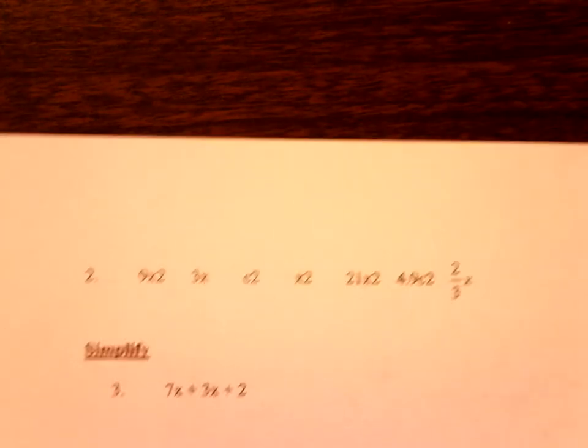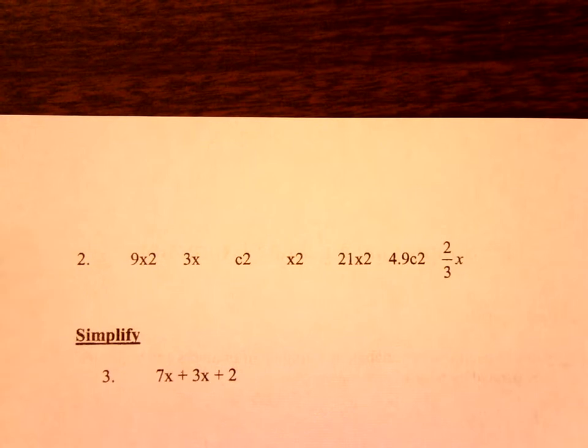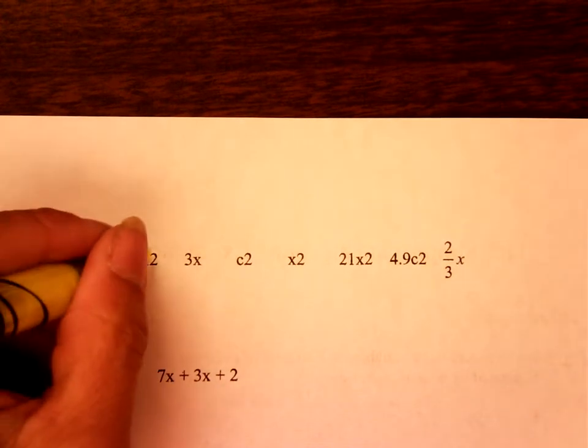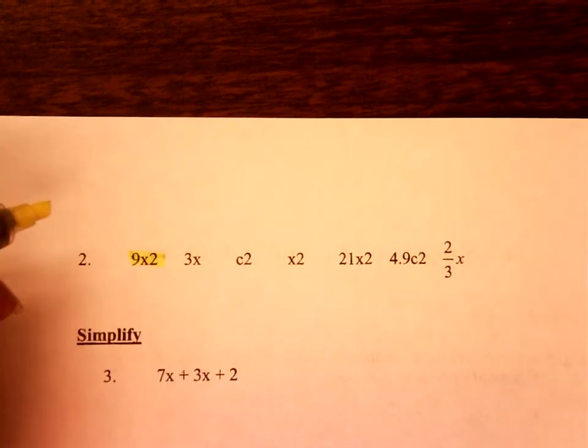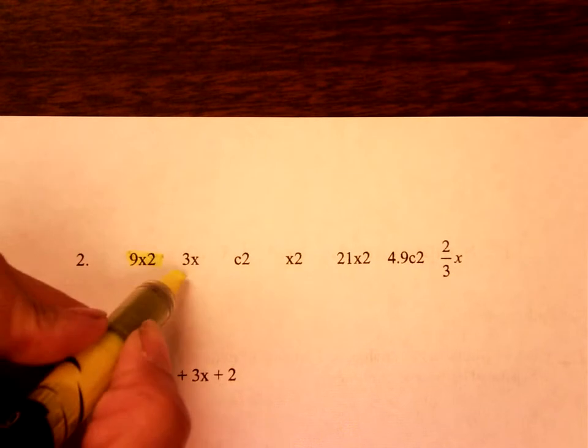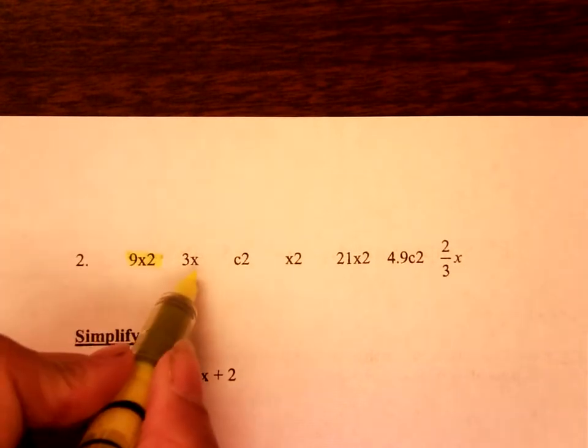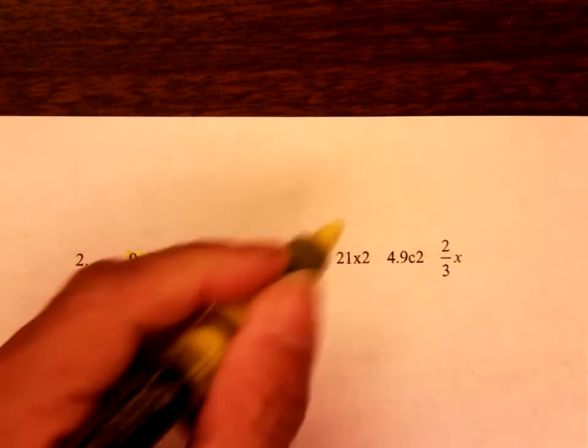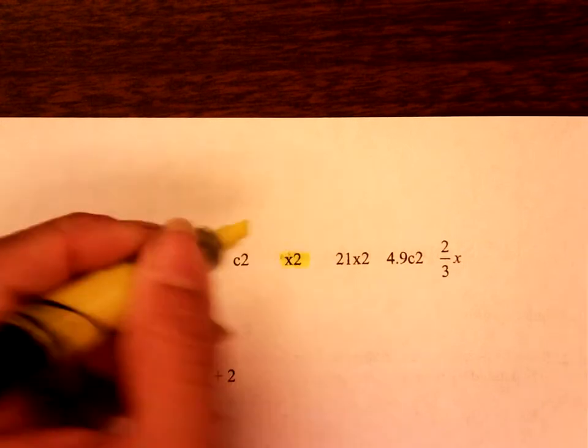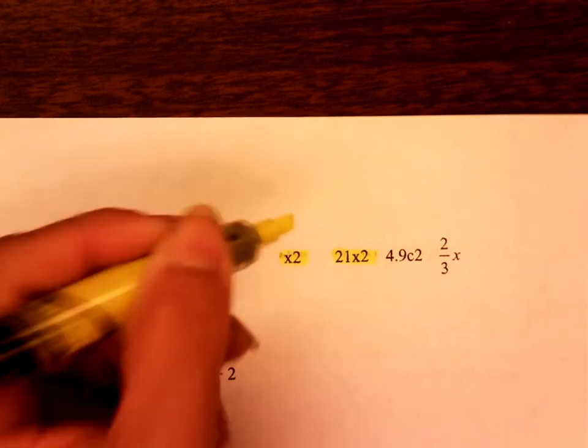Okay, try number 2 on your own, and when you're ready, you can push play. So, if I go to the first one, I have 9x, supposed to be x squared. Well, this is 3x, it's not an x squared. This one is x squared, 21x squared, and that's it.